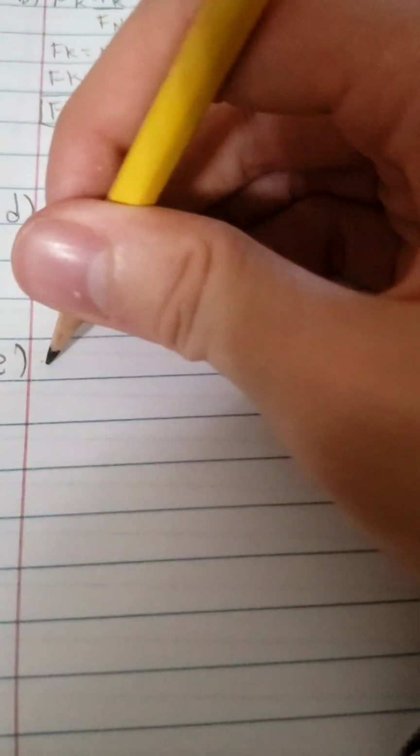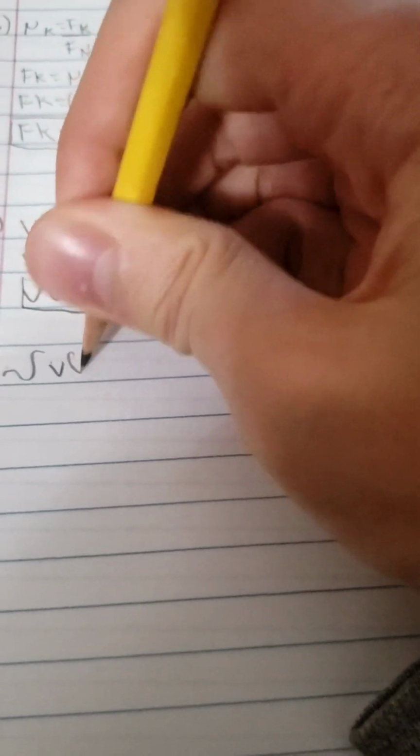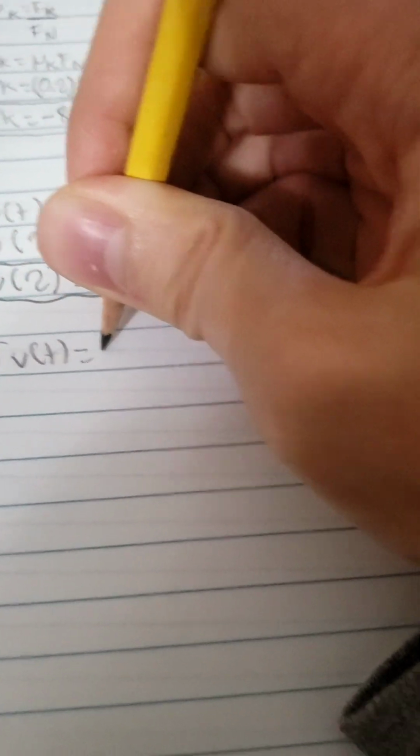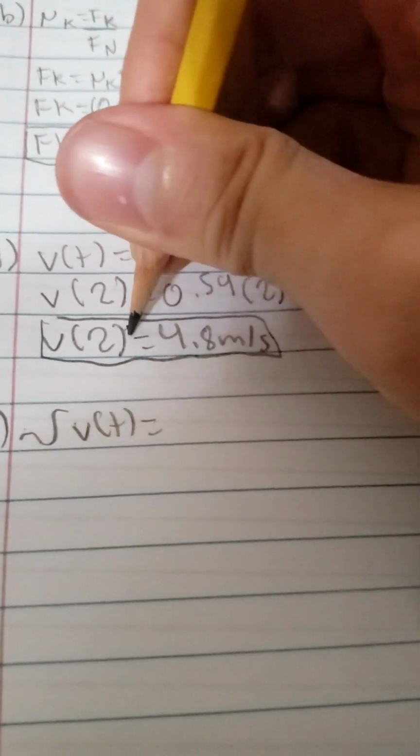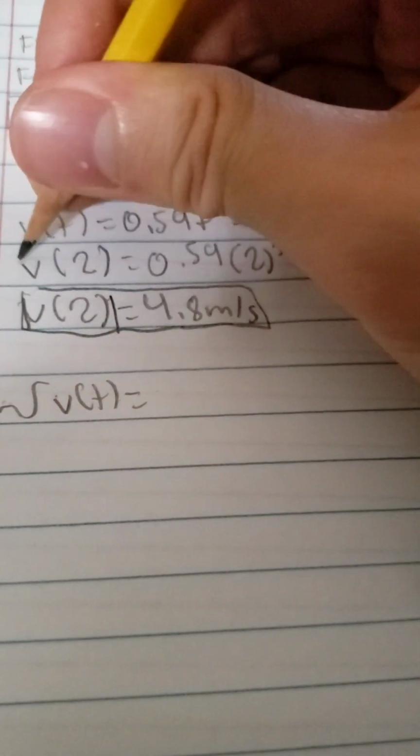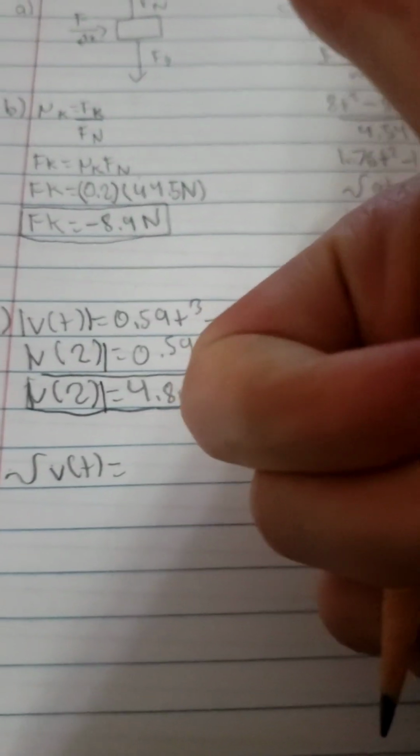In order to do that, we need the position function, which is the integral of the velocity function. Sorry, I forgot part D, it's instantaneous speed, so let me just put the absolute value sign, even though that doesn't really make a difference because the answer, no matter what, is going to be positive.